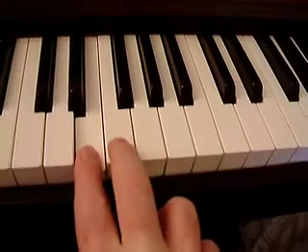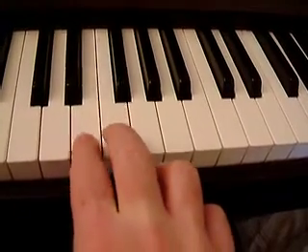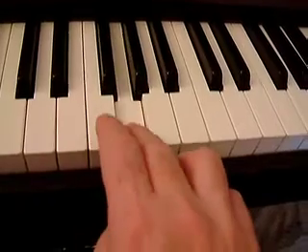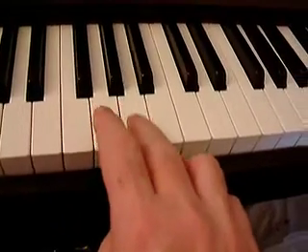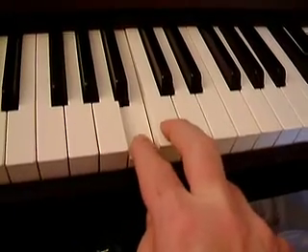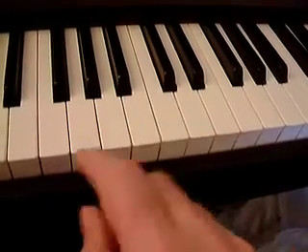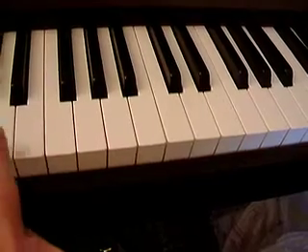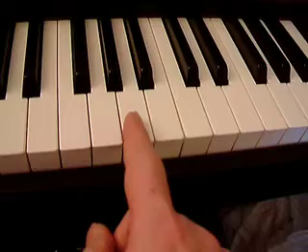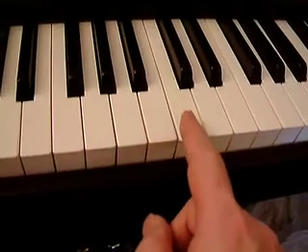Now look here, there's a semitone between the E and the F. Then we have a tone, a tone, a tone, and we finish off with that semitone. We did see that before. So in the major scale we have tone, tone, semitone, tone, tone, tone, semitone.